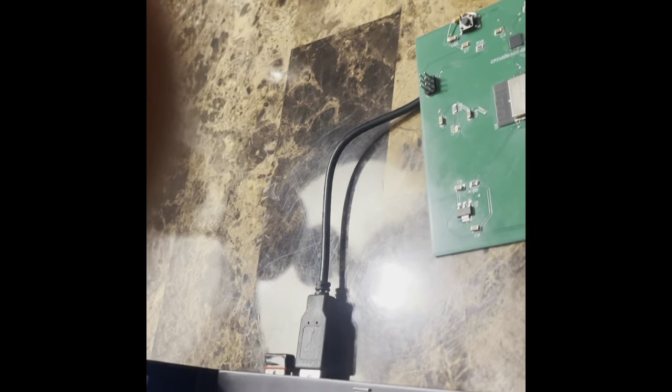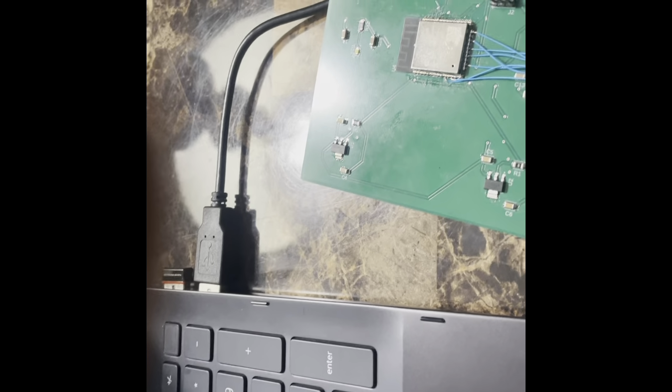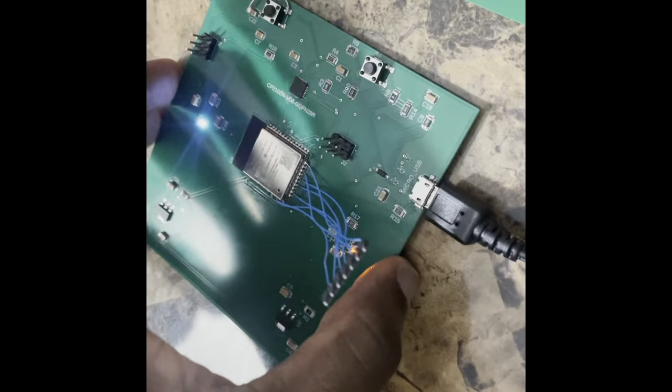In terms of a demonstration, you can see that working. Once we go over here, we upload the code, and then we try to compile it.